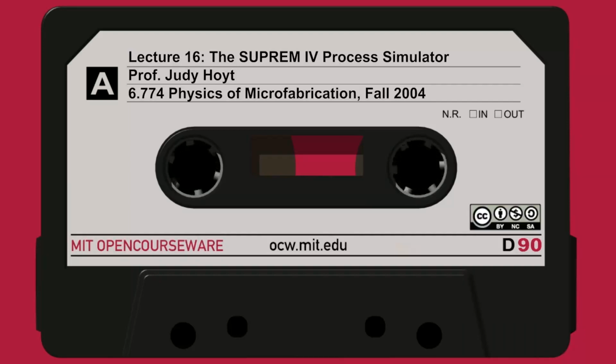I want to start on slide number 6, the first example now, which is a simple one-dimensional example that looks at the behavior of boron and how it behaves and segregates at an oxide silicon interface. And this is a Supreme 4 input file.